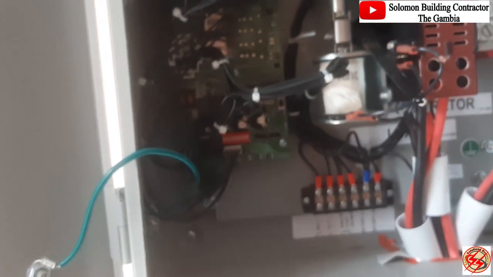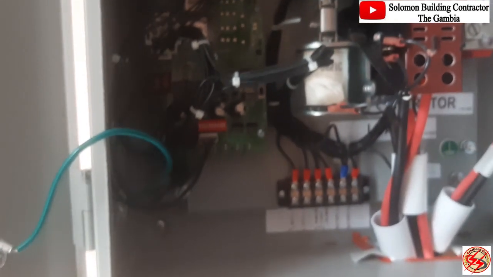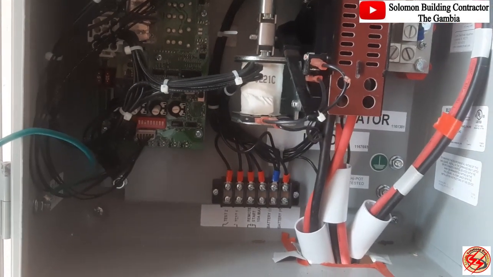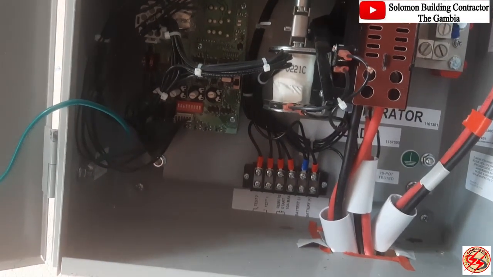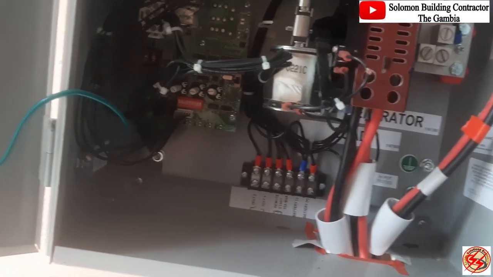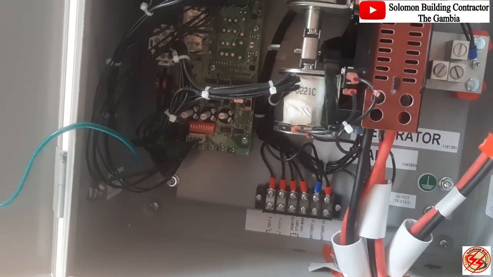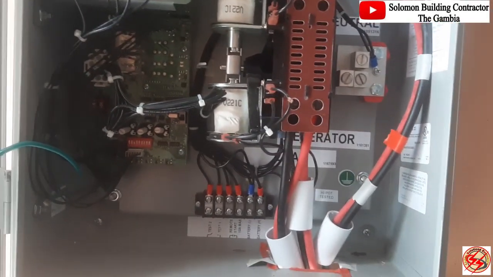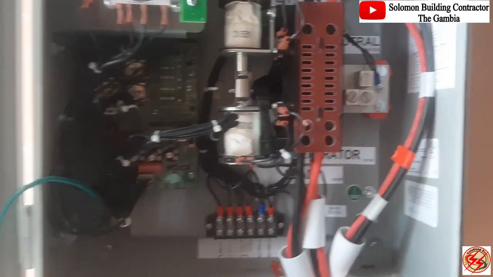So what's the function of this? We have two major power supplies here: power supply from the solar source, and power supply from NAWEC, the country supply from the power generating machine. We have to use one as the main and one as a backup.